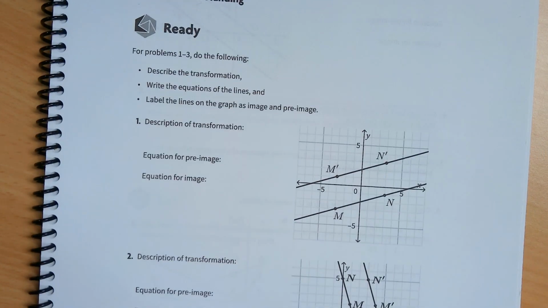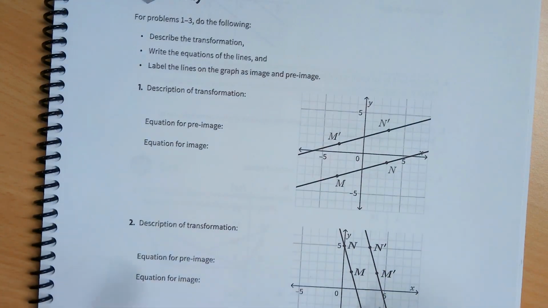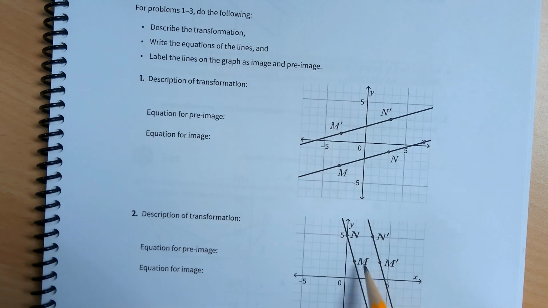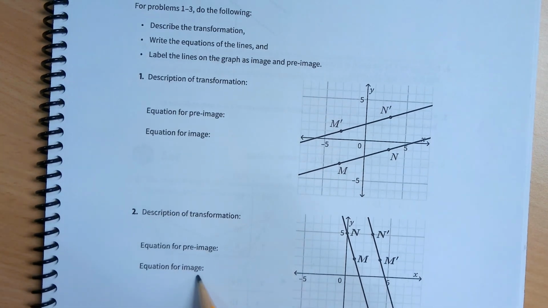All right, so let's get in here. These ones are easy because their y-intercepts are blah. Ooh, here's one. When you want the equation for the image, slope is -3.